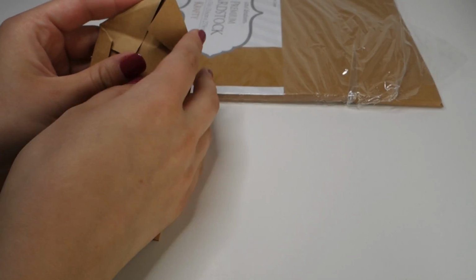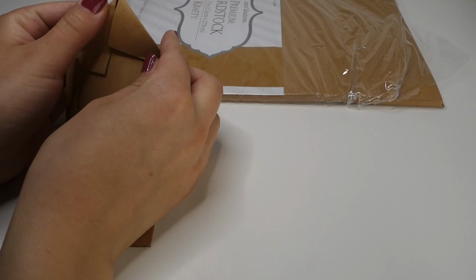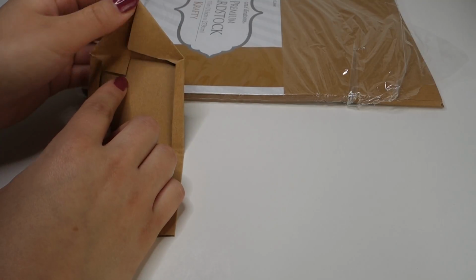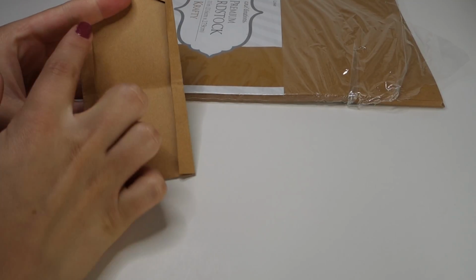But basically all you do is fold these two together to make a point, and the reason it looks weird is just because I wanted it centered. Then you fold the sides in like that.